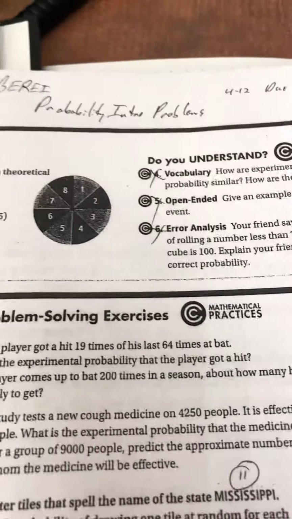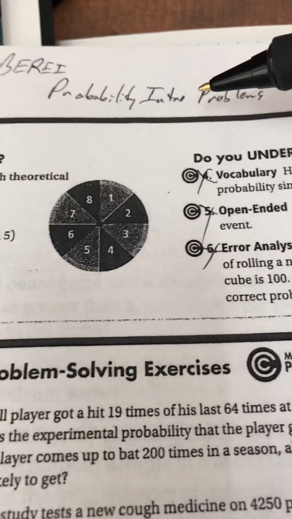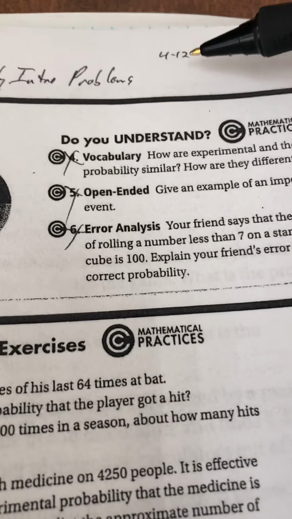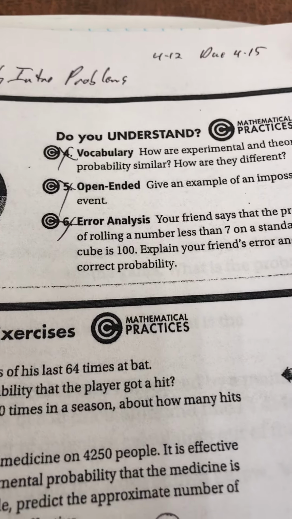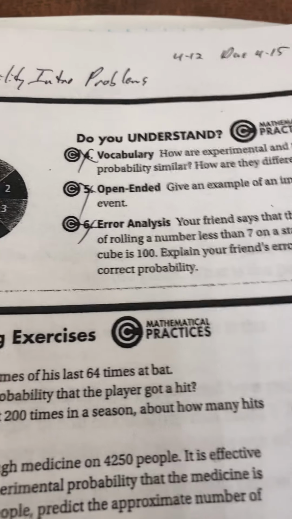Hello, Mr. Berry's geometry class. I'm looking at probability intro problems. It was posted on the 12th yesterday, but it is due the 15th. It's not due till Thursday.